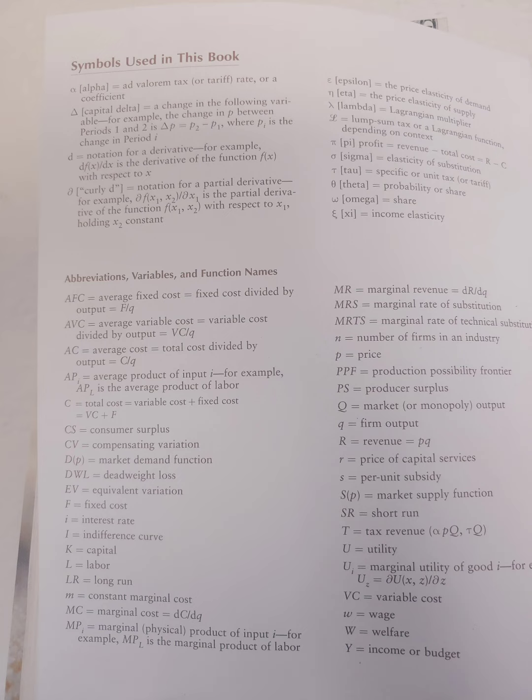Curly d, notation for partial derivative. For example, the partial derivative of f of x1 and x2 with respect to x1 is the partial derivative of the function f of x1 and x2 with respect to x sub 1, holding x sub 2 constant.